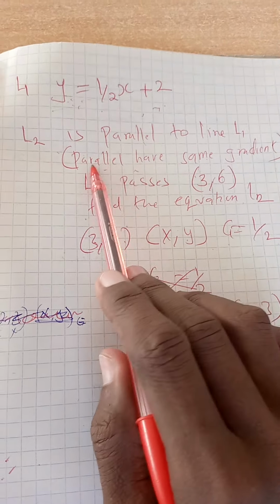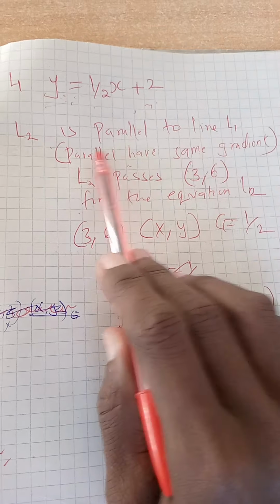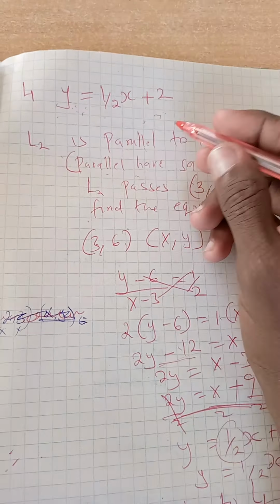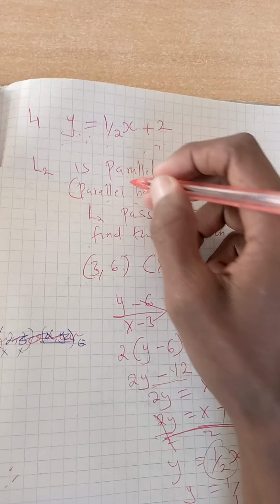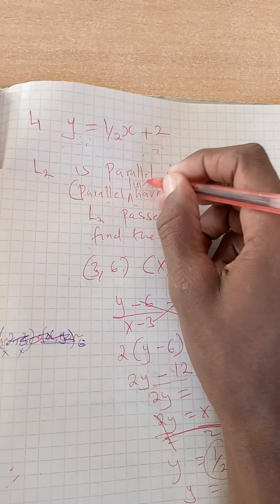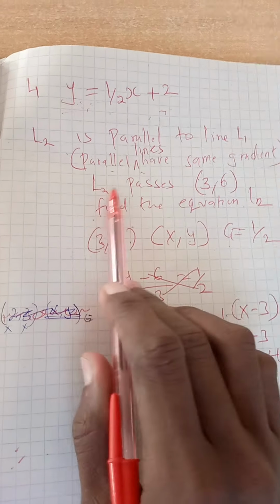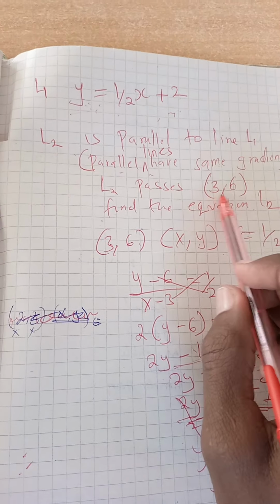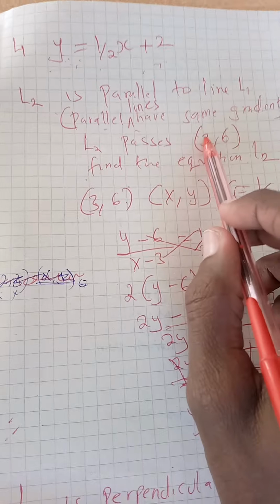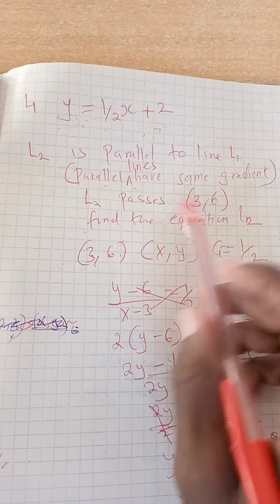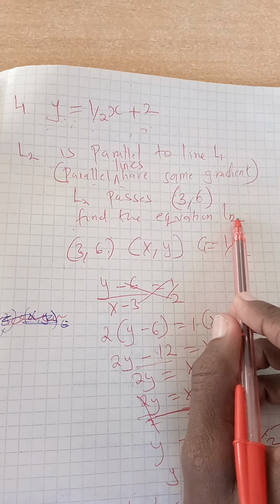That means, parallel lines, they have what? Same gradient. Parallel lines have the same gradient. So that means line 2 passes through a point we are given, 3 and 4. Line 2 passes through 3 and 4. Find the equation of line 2. Now we are asked that question.